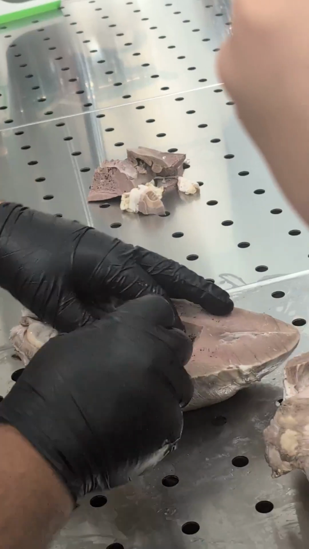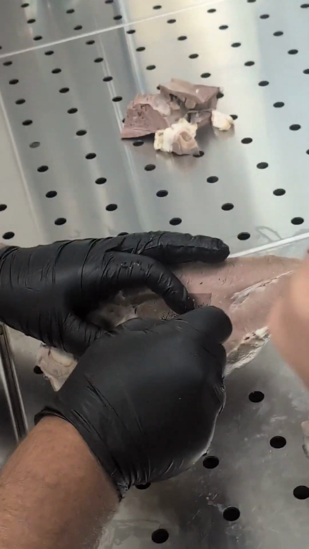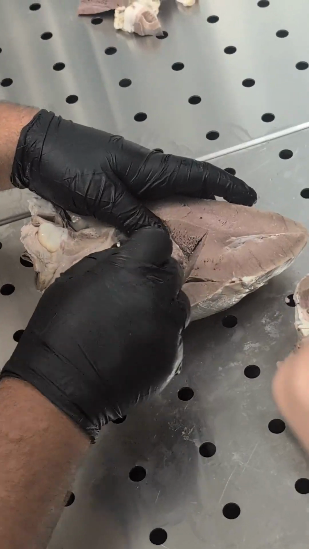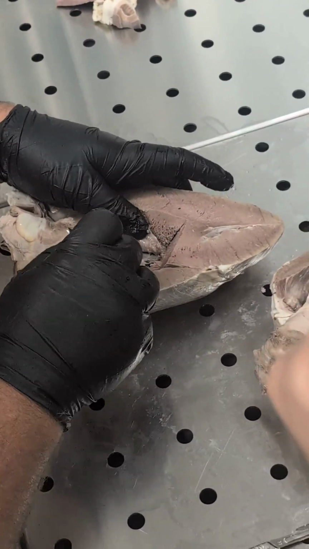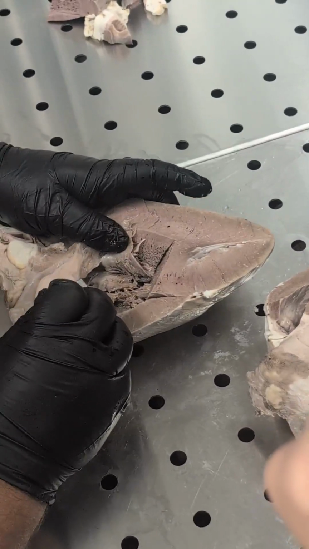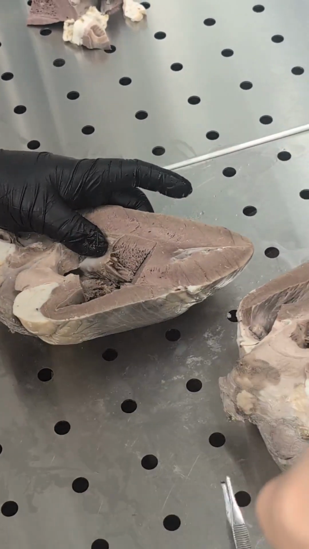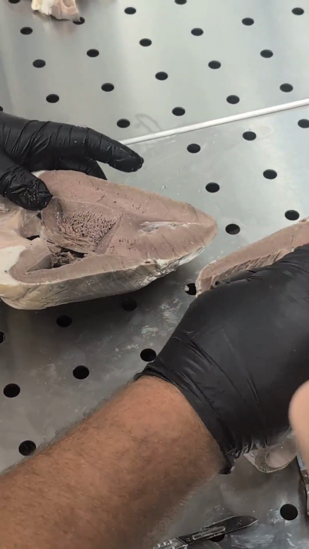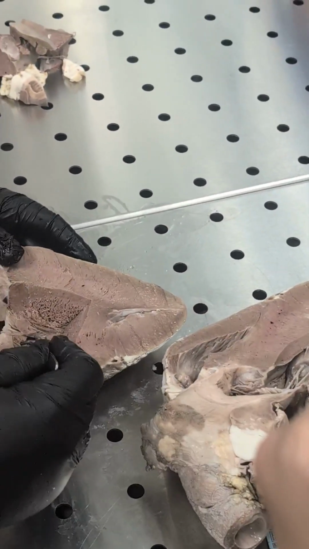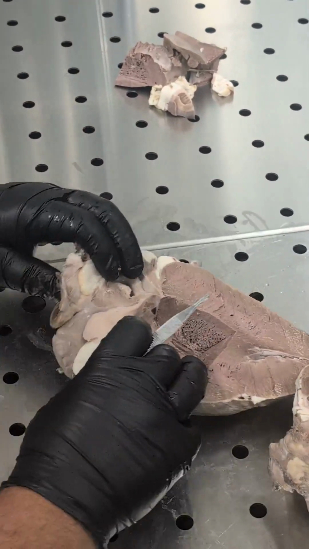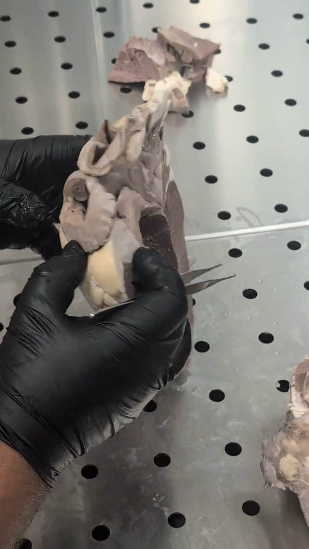Notice that the chordae tendineae are a lot smaller on the right-hand side than what we had on the left-hand side, which makes sense because the pressures on this side are going to be a lot less than what we have on the left-hand side.